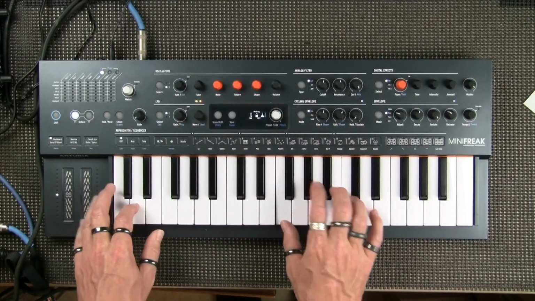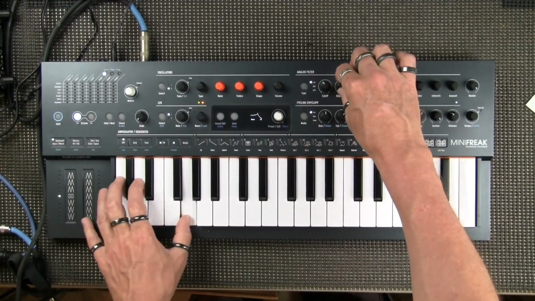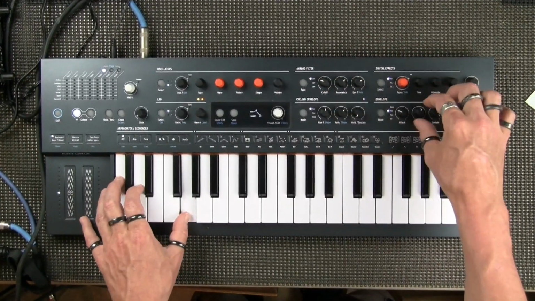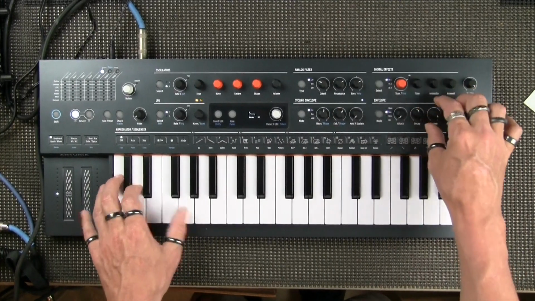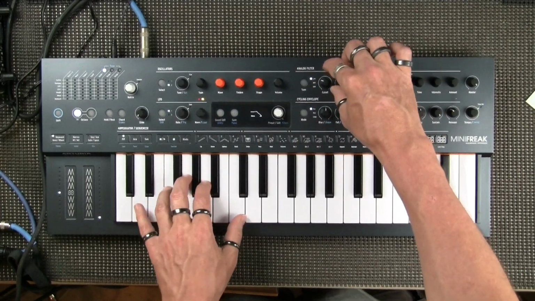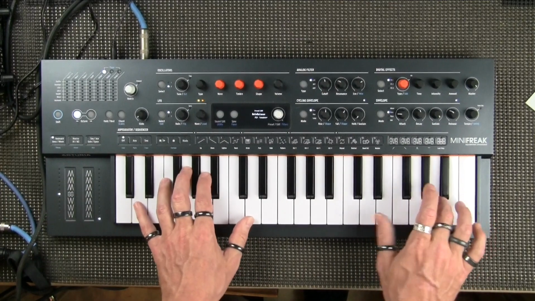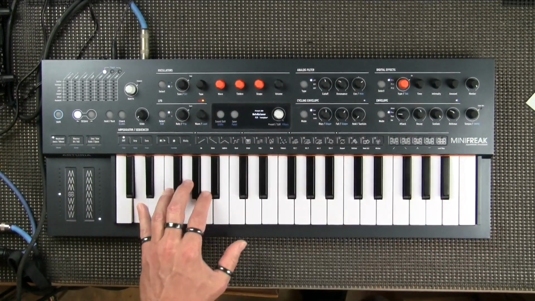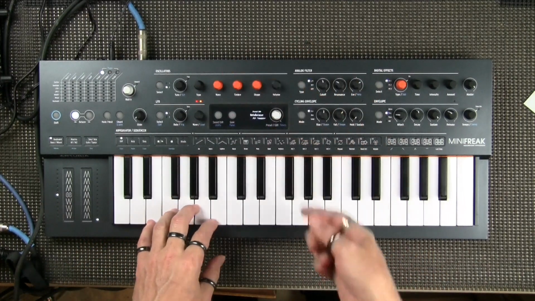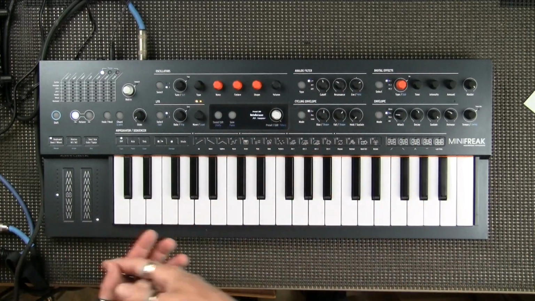It's not low end. Oh, and I should point out that decimate in your timbre knob is associated with keyboard voltage.